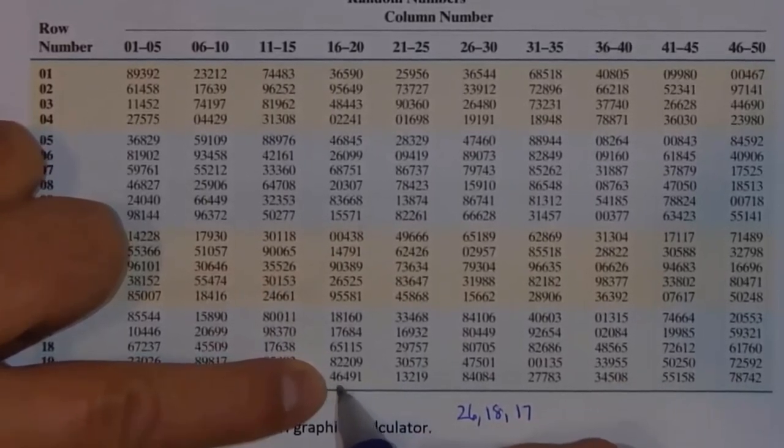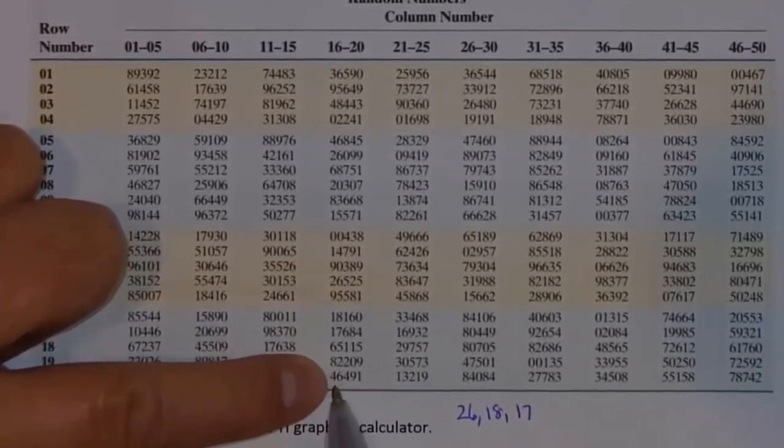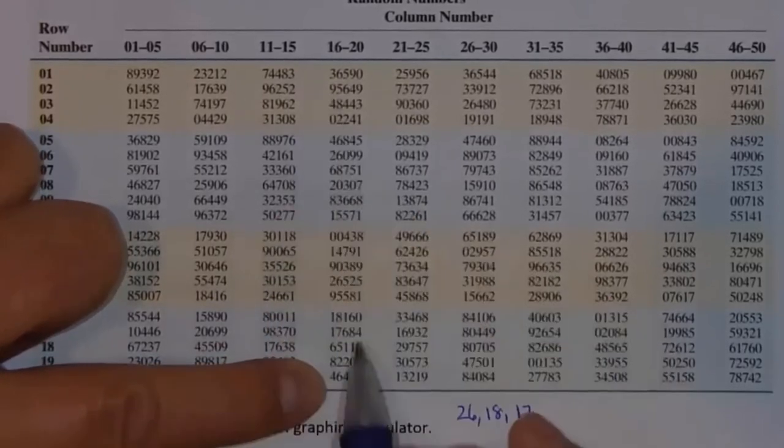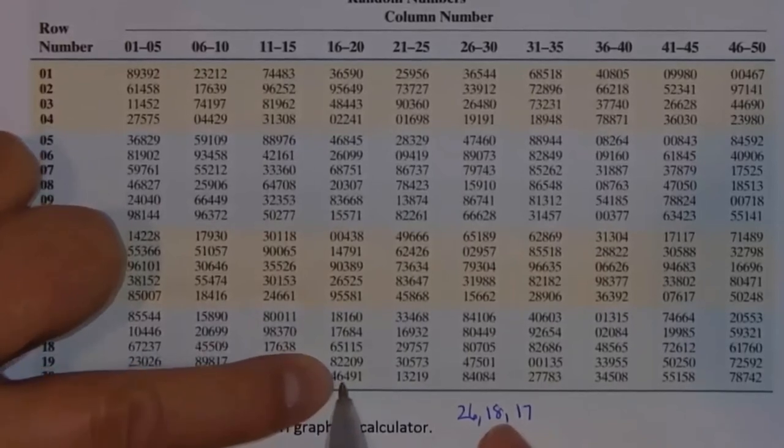Now, when I reach the bottom, I have to have a procedure of how to move forward from there. So typically what I would do is, since this is the bottom of these 2 columns here, I would go to the top and use the next 2 columns. So for example, the 4 is in the 16th column and the 6 is in the 17th column.